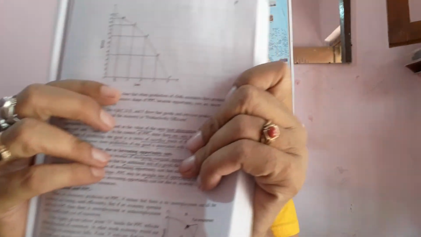And any point within the PPC represents that utility is not totally attained.